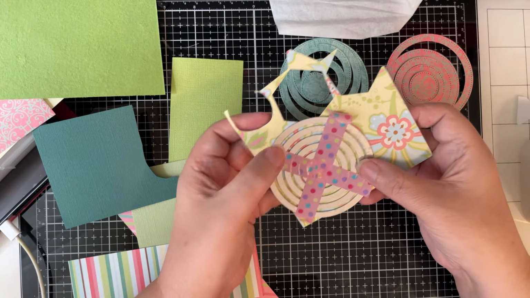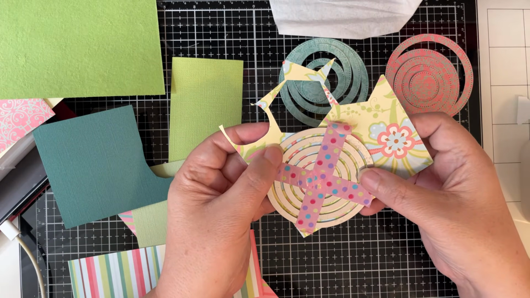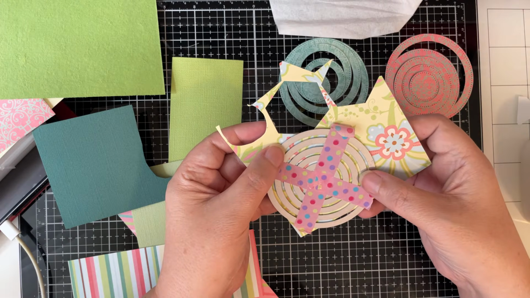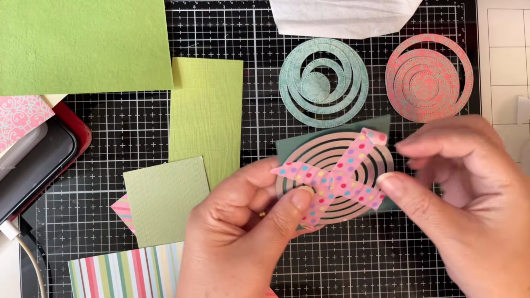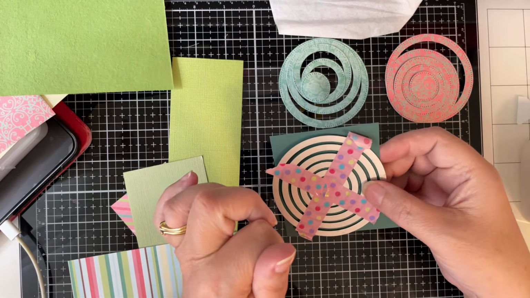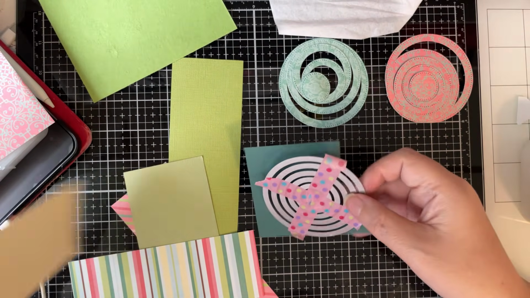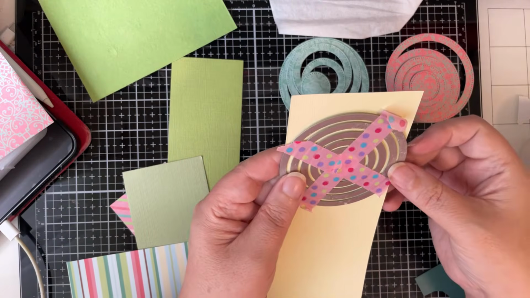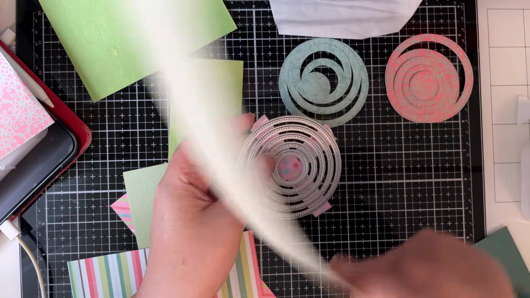I can do this one, but I won't get that outer ring. So that's annoying. The same with that. And what I really need, if I'm not going to get the outer ring, is I need that from a different cardstock. And it's going to be the same with that. That's just like a fraction too narrow.